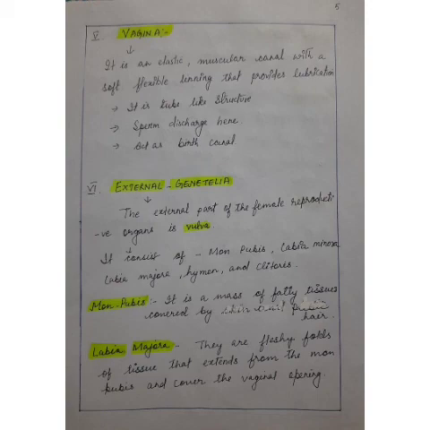Vagina, it is an elastic muscular canal with a soft flexible lining that provides lubrication. So its main function is to lubricate. It is a tube-like structure, and in the vagina the sperms are discharged from the male reproductive system, and it acts as a birth canal. So through the vagina the baby comes out. So I hope that this is clear.